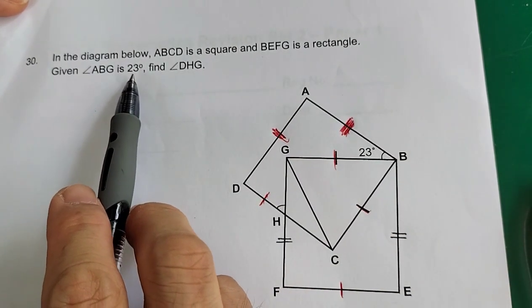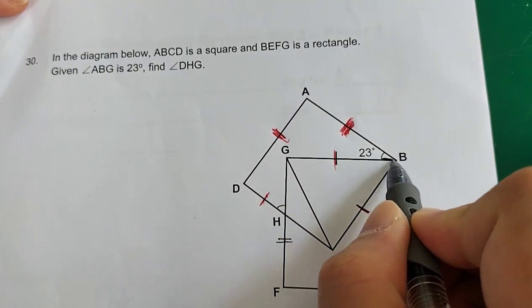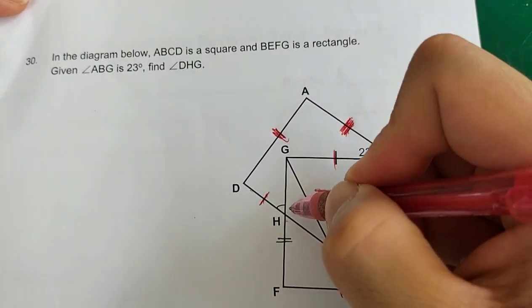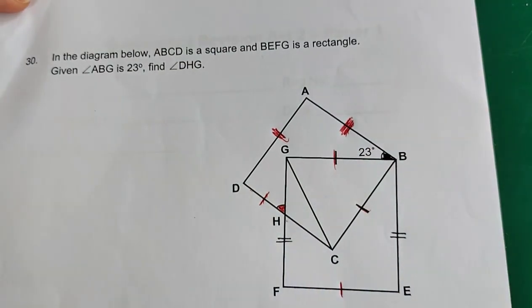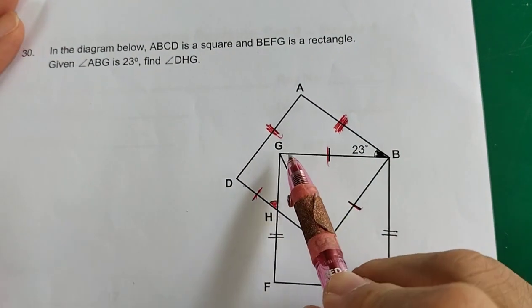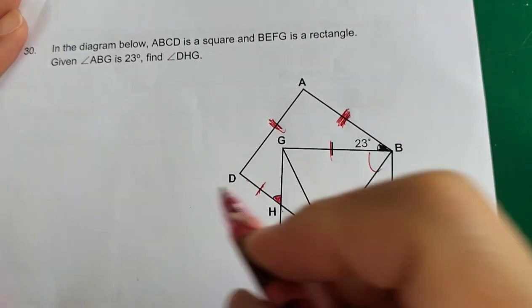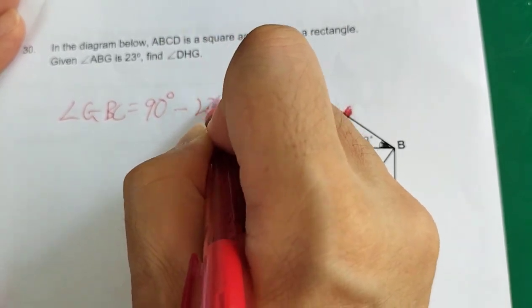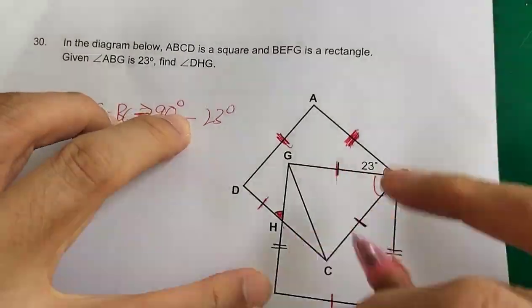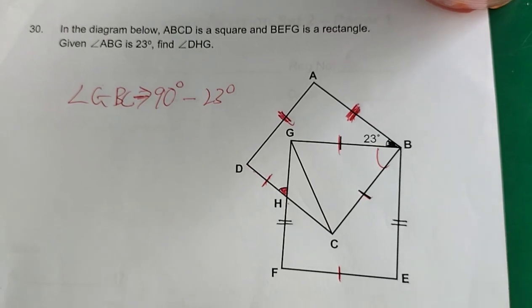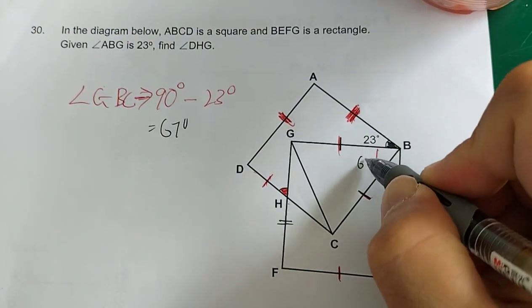Given ABG is 23 degrees, it's given us ABG is here, 23 degrees. Find angle DHG. DHG, this small tiny one here. Okay, so let's try to think about how can we find this. Sorry, wind blew. Okay, first step, angle GBC. Angle GBC is equal to 90 degrees minus 23 degrees, and I'll have 67 degrees. So this is 67 degrees.